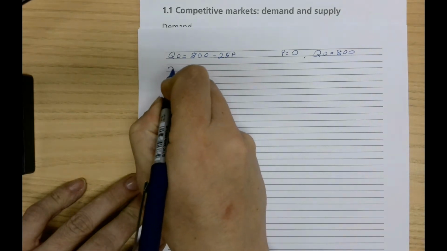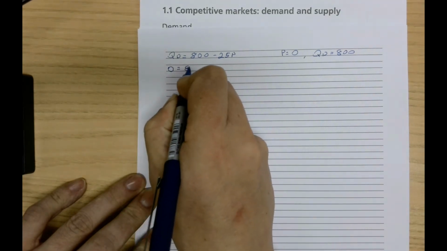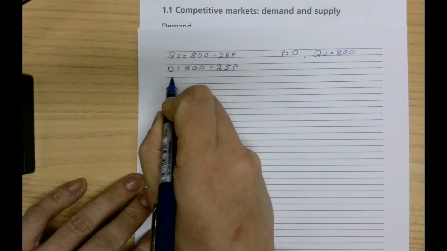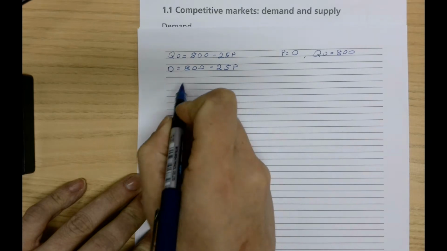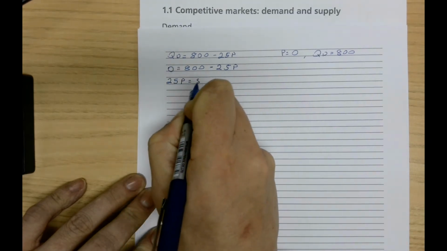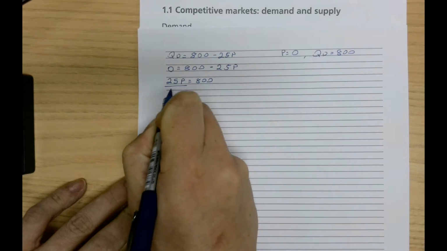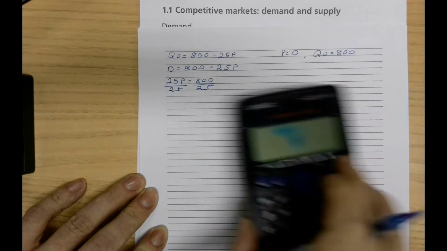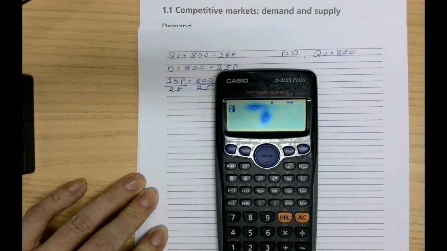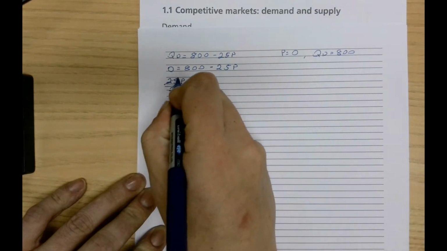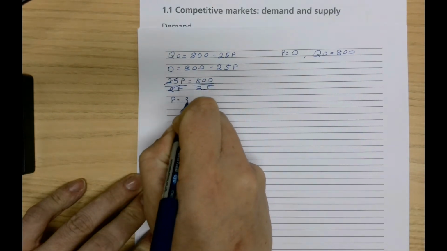And the next one is, I'm going to set quantity demanded equal to 0. So we've got 0 as quantity demanded equals 800 minus 25p. I'm going to bring the minus 25p over. That becomes a plus 25p. And then I'm going to divide both sides by 25. Then what we do is we take out our calculator. 800 divided by 25 equals 32. So these cancel. I have P equals 32.